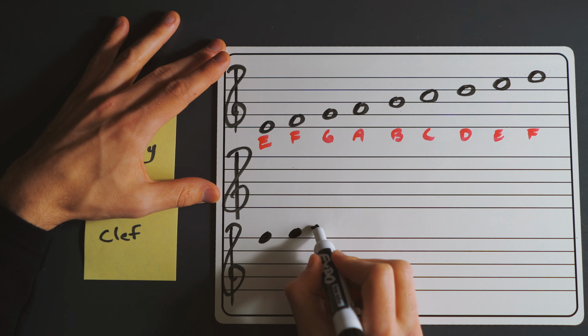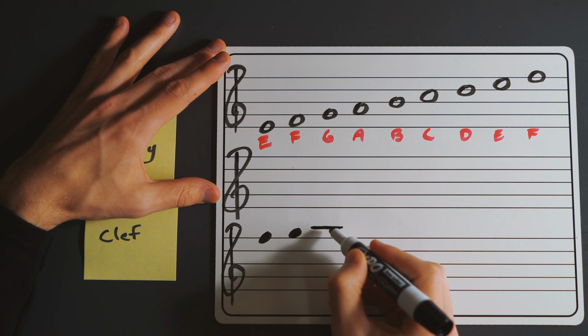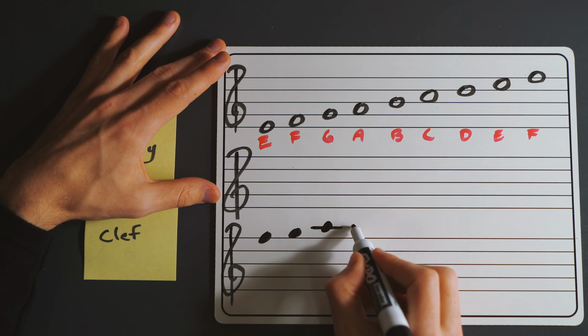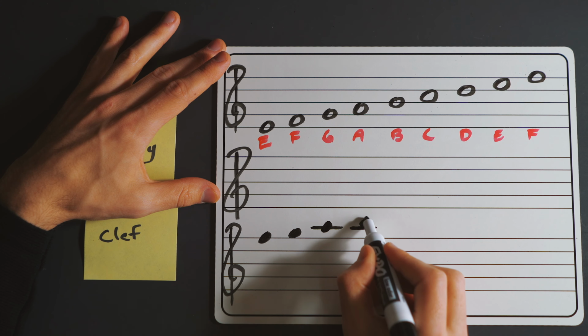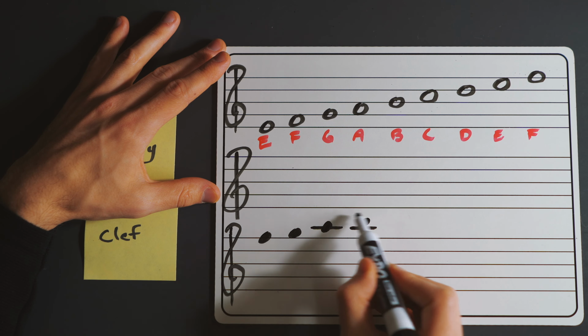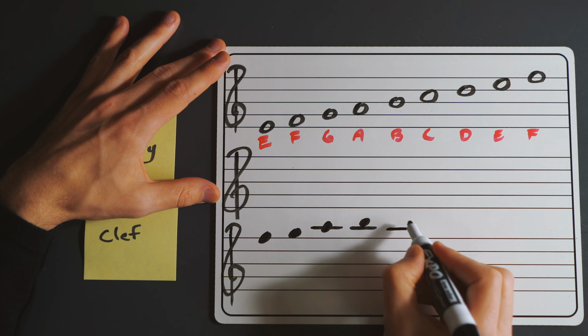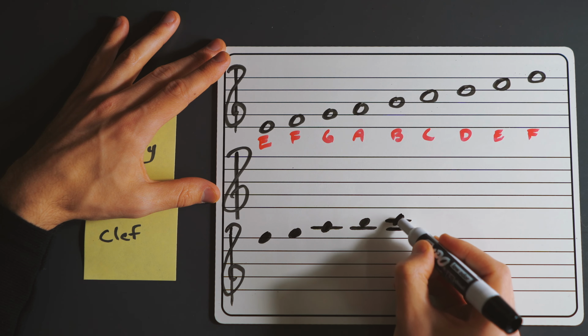So what I'm going to do is draw another imaginary line, and this is actually called a ledger line, and this will give me A. Now I'm going to do B. I will do the same thing. I will put it on top of the line, which you can envision as another imaginary space, right? Now I want to go up to C, so I'm going to draw 2 lines, right?